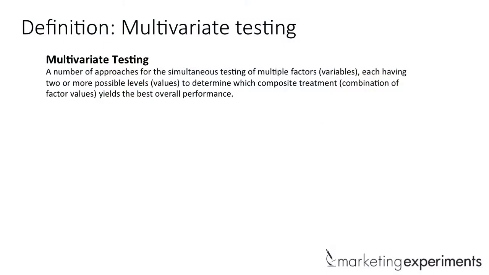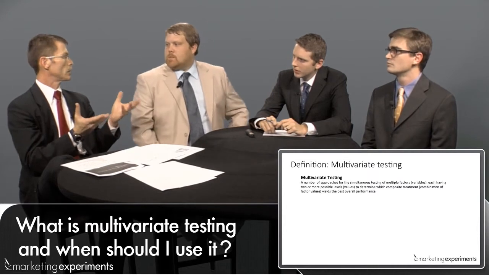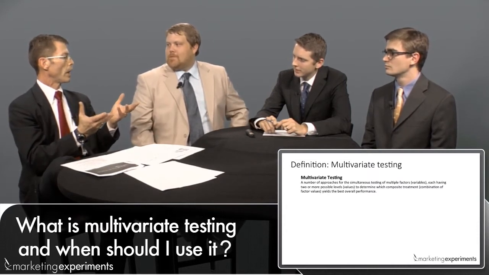What multivariate testing is, is a method that uses large sample sizes and mathematical techniques to allow us to simultaneously change multiple independent variables and measure the impact of them independently. So we might change a headline and a marquee banner and an image and multiple things at once, and that would be unwise with single-factor testing.